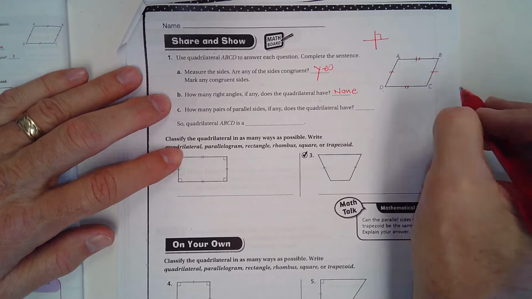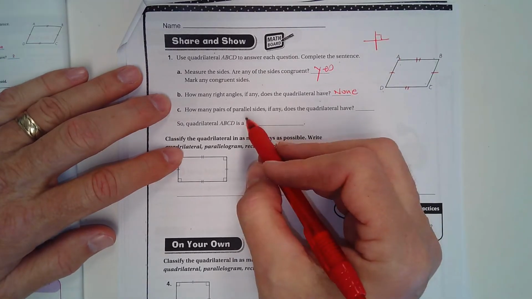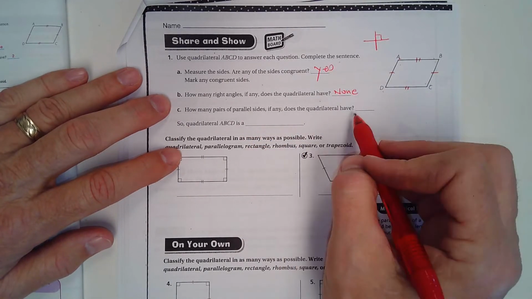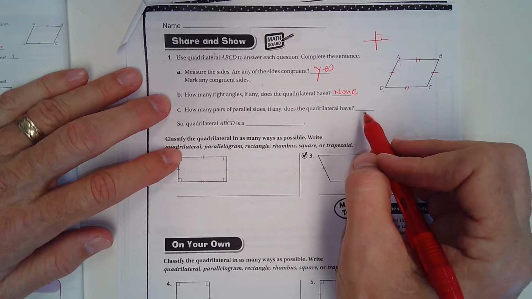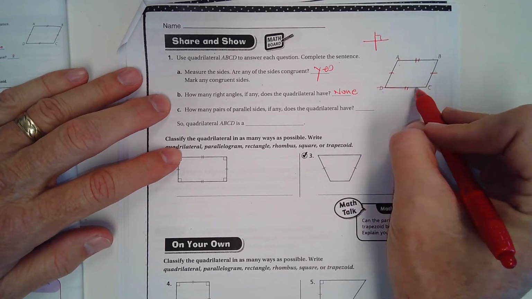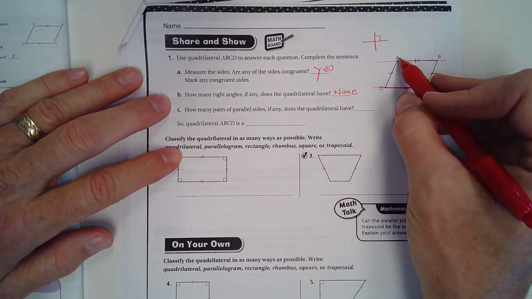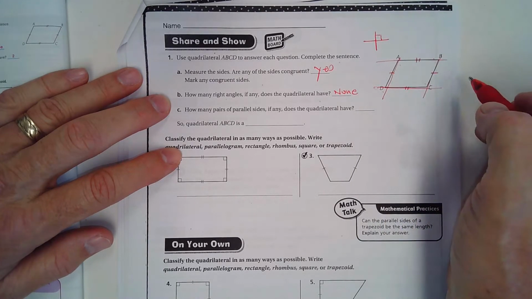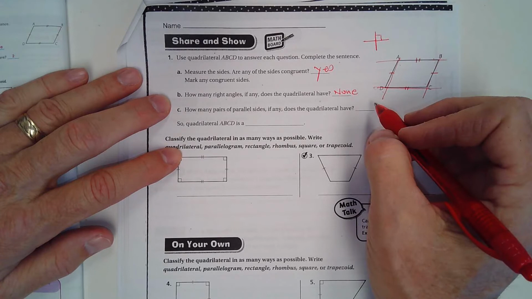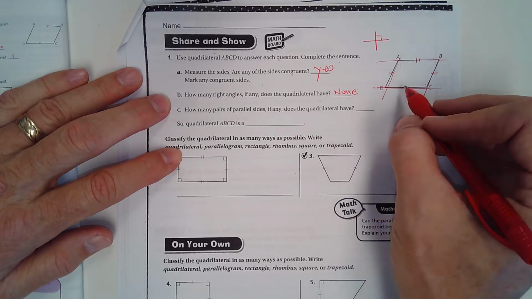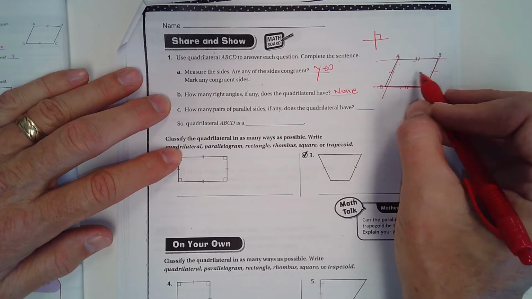How many pairs of parallel sides, if any, does the quadrilateral have? So are these two sides parallel? I would say yes. Are these two sides parallel? I would say yes. So how many pairs does it have? Remember, a pair is two. So here's one, and there's two.